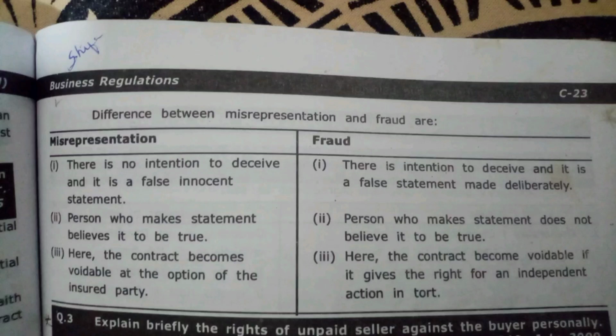Here the contract becomes voidable at the option of the injured party. If he wants, because of the misrepresentation, he can agree with the contract, or else he may refuse the contract and make it void. In the fraud case, the contract becomes voidable and it gives the right for an independent action in tort. It is voidable, which in misrepresentation has the chance to become valid, but in fraud it is surely going to be voidable.